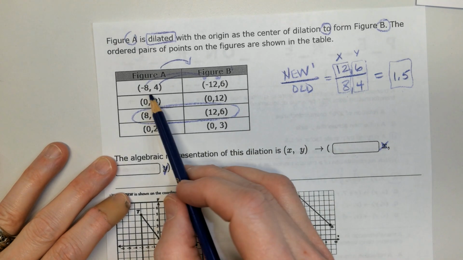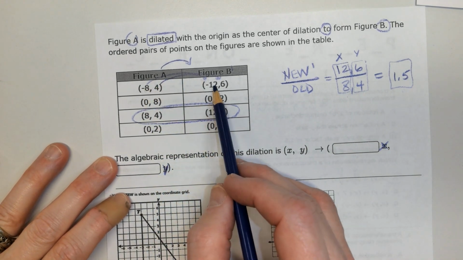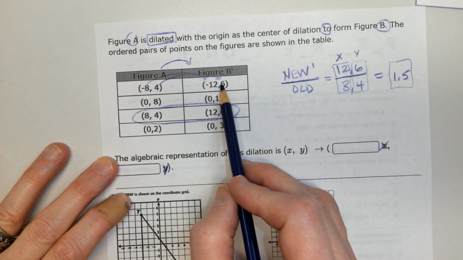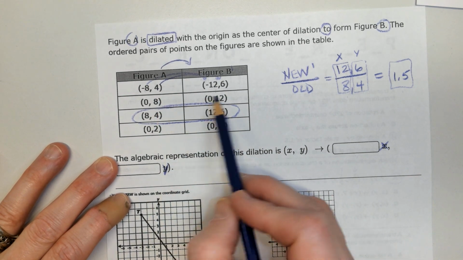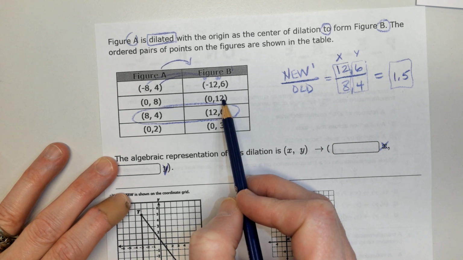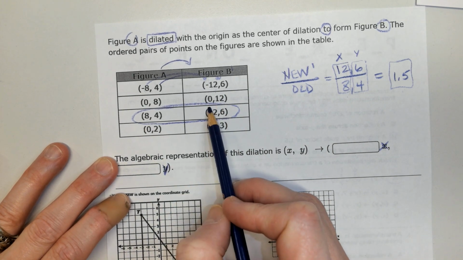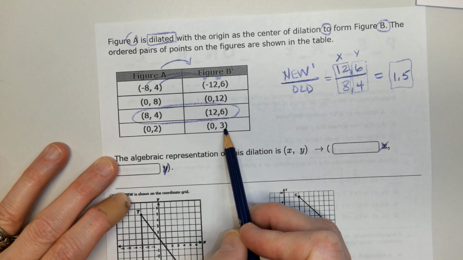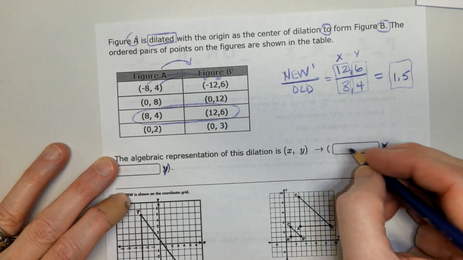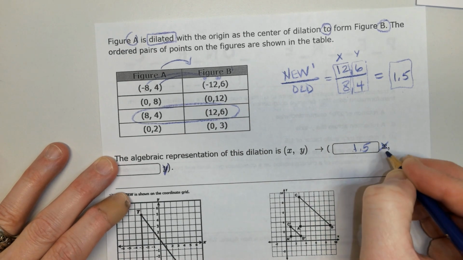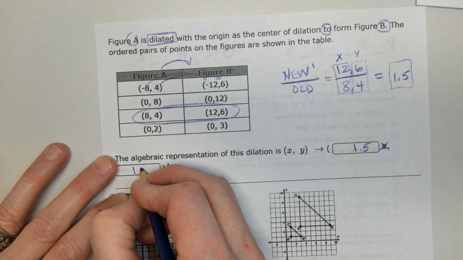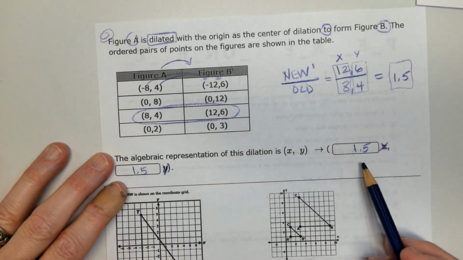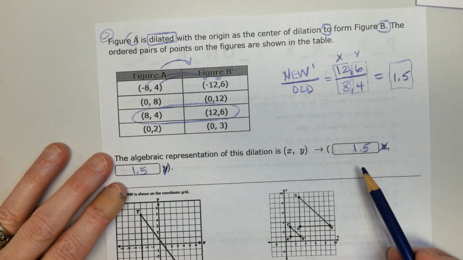And that makes sense because going from 8 to 12 is 1.5 times 8. To go from 4 to 6, it's 1.5 times 4. From 2 to 3, 1.5 times. That's the pattern: I'm going to multiply x times 1.5 and y times 1.5. The scale factor for this one, if you typed in 1.5, you got them both correct.